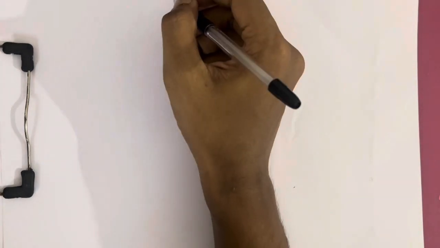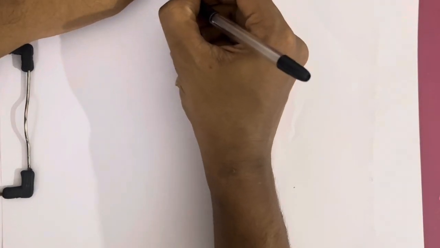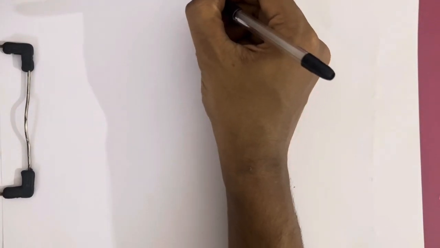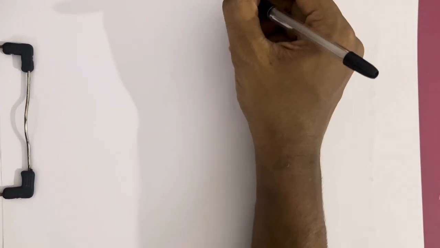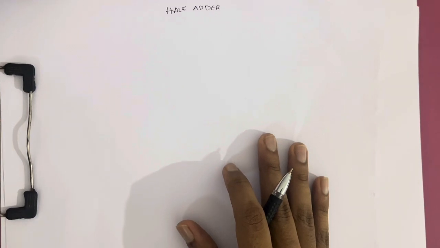We have where to do the half adder. Oh, you guys not seeing that? Okay.